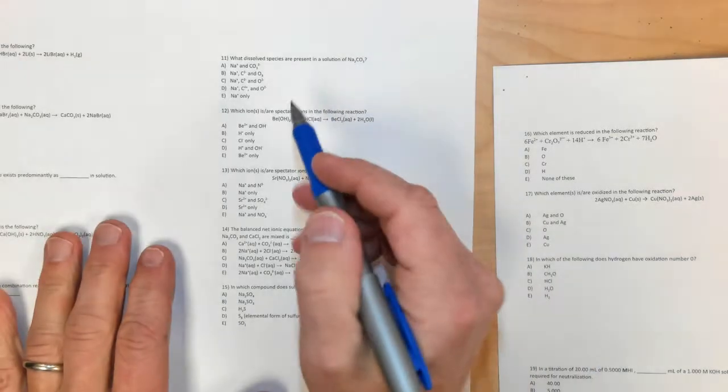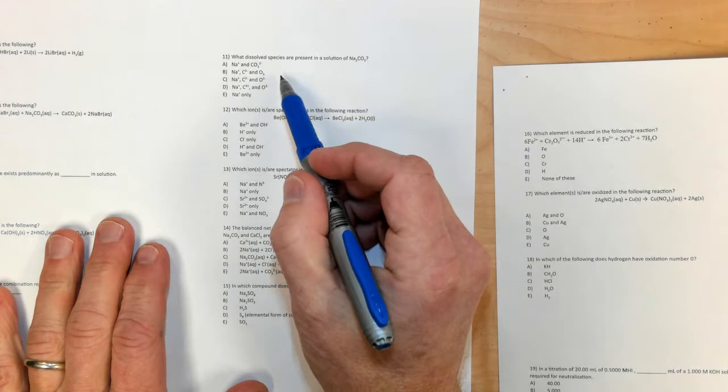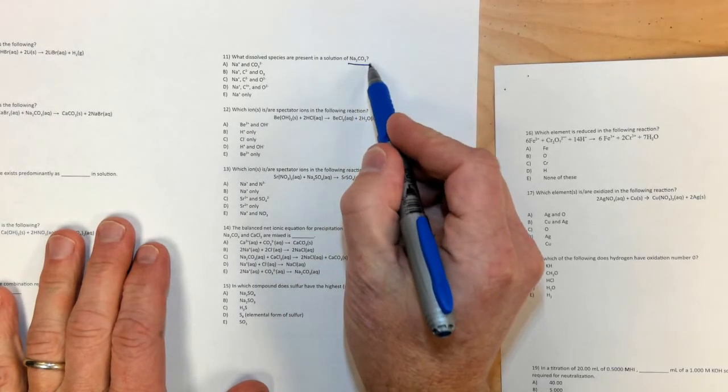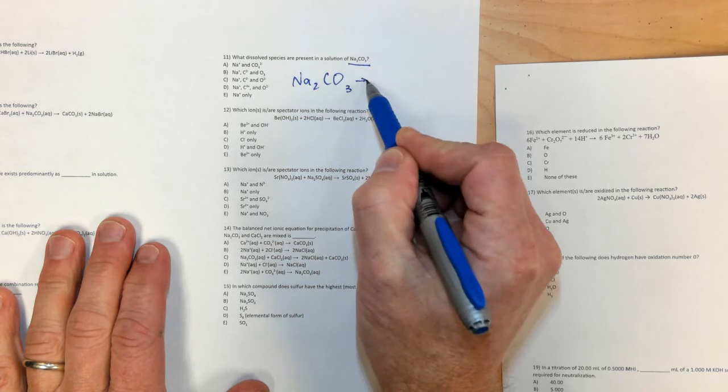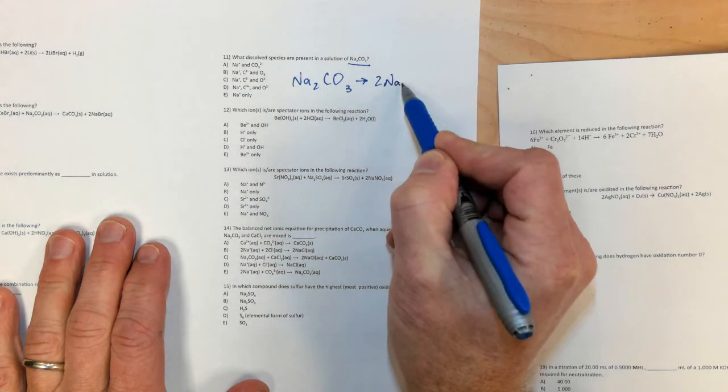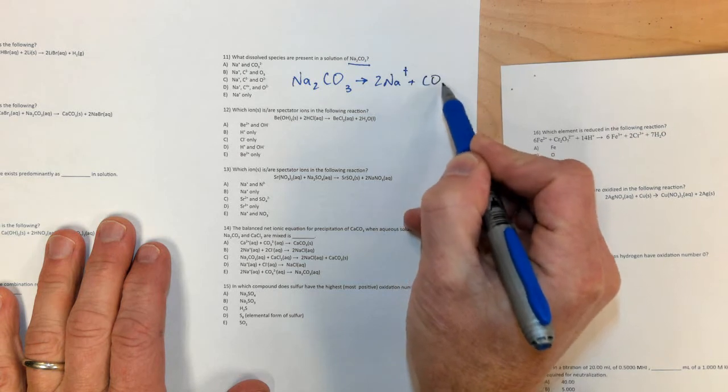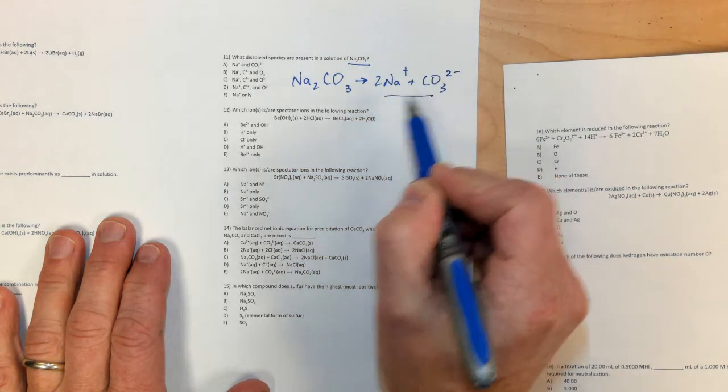Okay, so here we continue with number 11. What dissolved species are present in a solution of Na2CO3? Well, this would fully dissociate to give 2 Na+ and a CO3 2-. How do I know that?